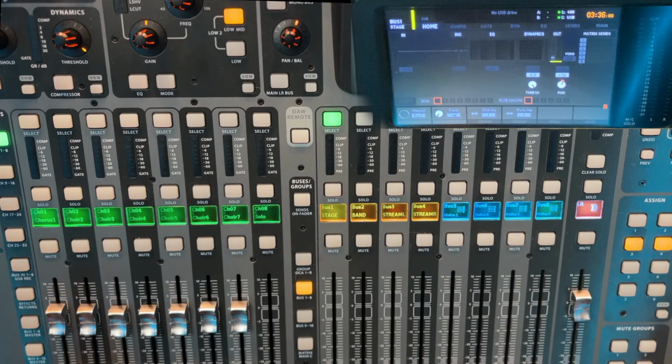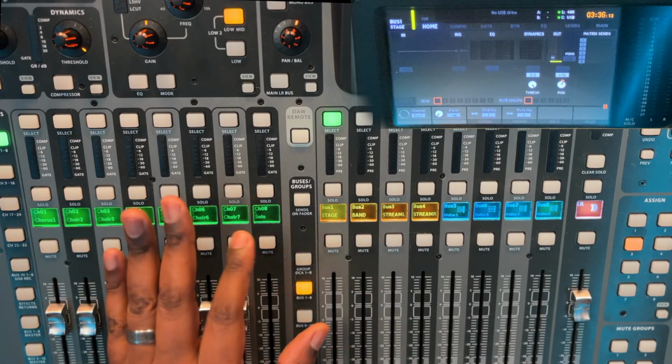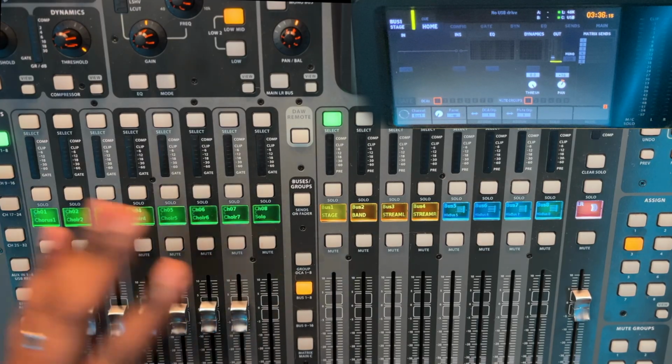So what I've got going on here is I'm using my DAW, and I have the X32 routed to receive signal from the DAW on each channel. I have choir mics from channels 1 through 7. I've got a lead mic on mic 8, on channel 8.